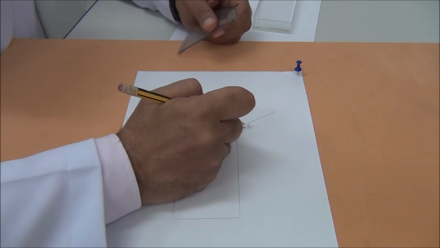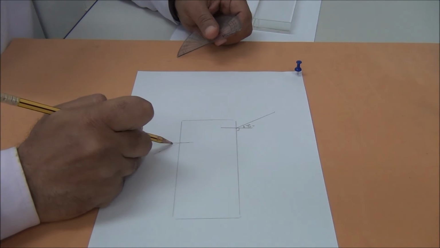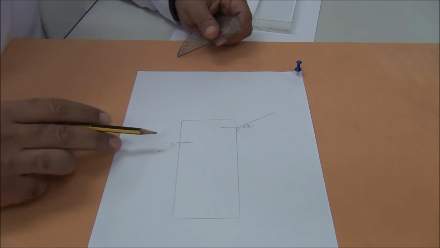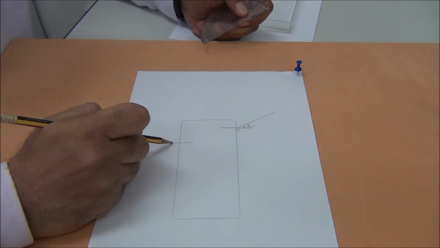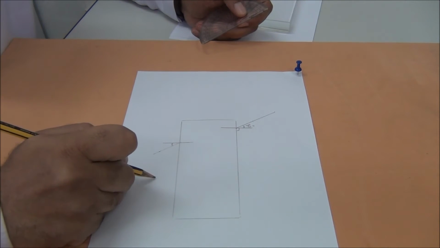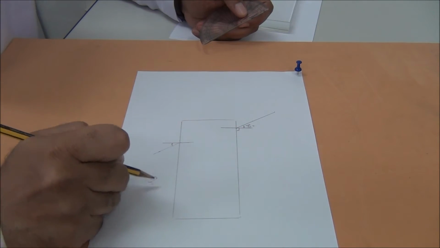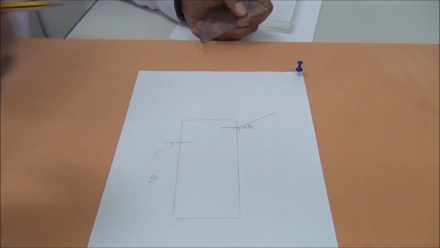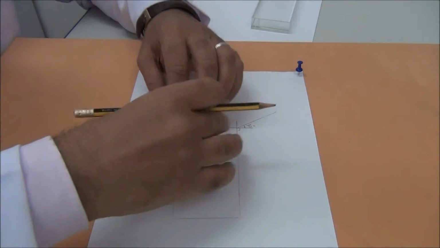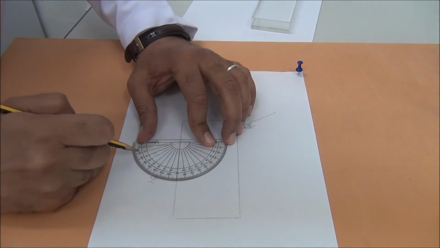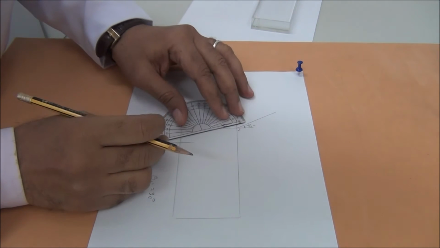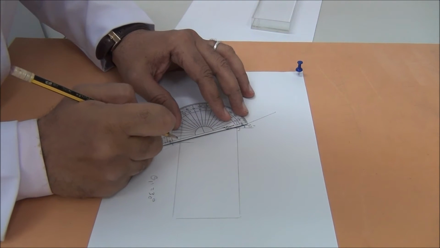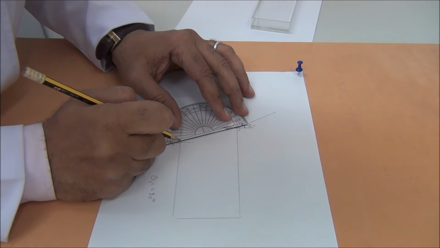This angle is the angle of incidence and this angle is the angle of refraction in air. If our work is perfect, the angle of refraction in air, denoted by theta R dash, equals the angle of incidence in air. So we measure this angle. It is exactly 30 degrees, so it's perfect. Now we draw the two points inside the rectangle.